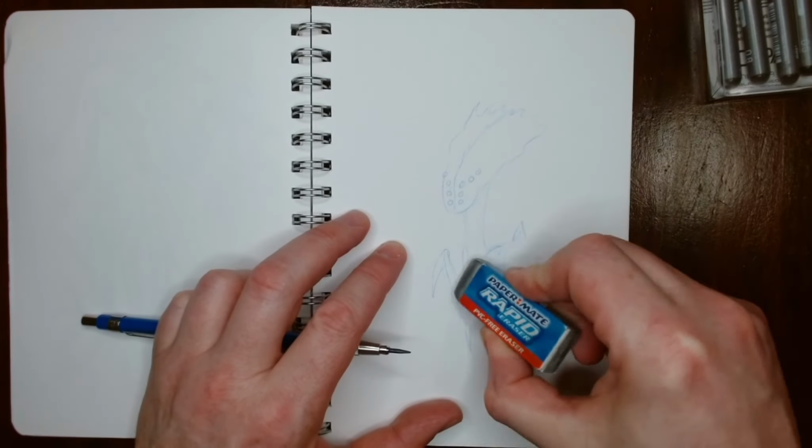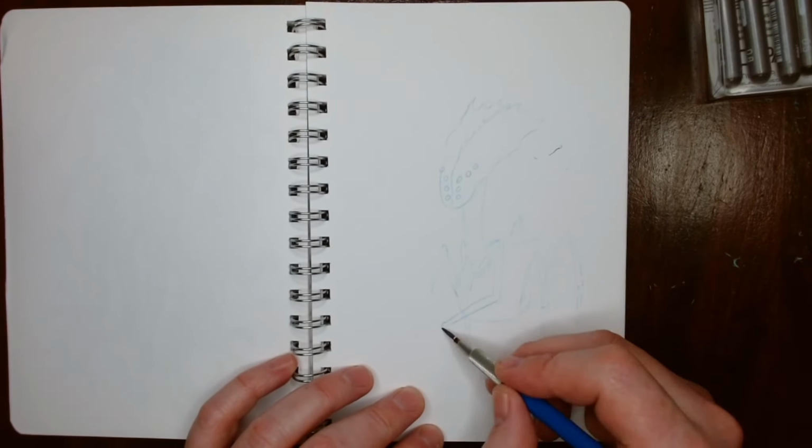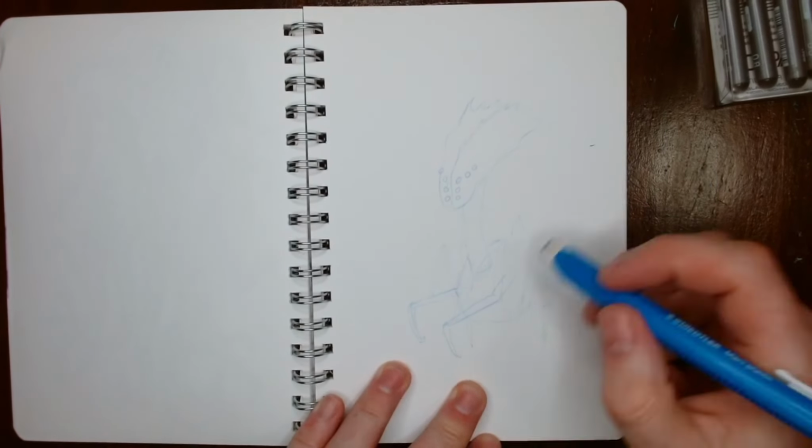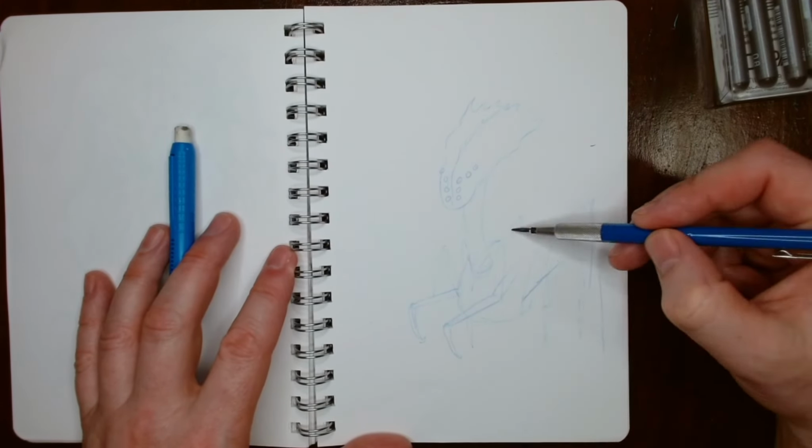I think it's grey pencil again. I must have decided to use lots of greys instead of my blue pencil. Yep, that erases better, so maybe it is grey. Can't tell.